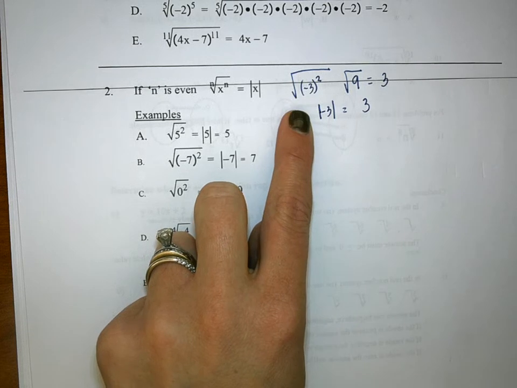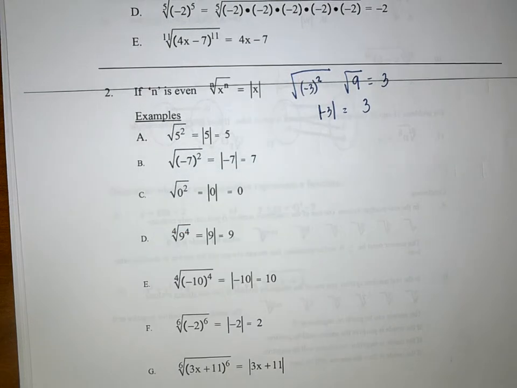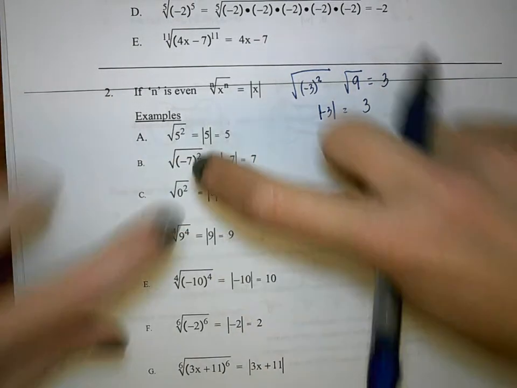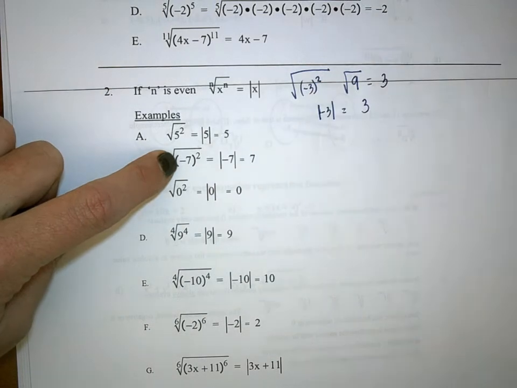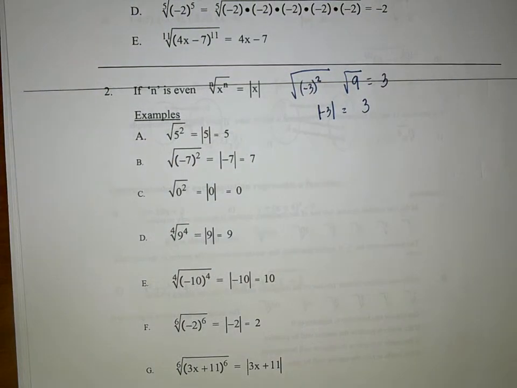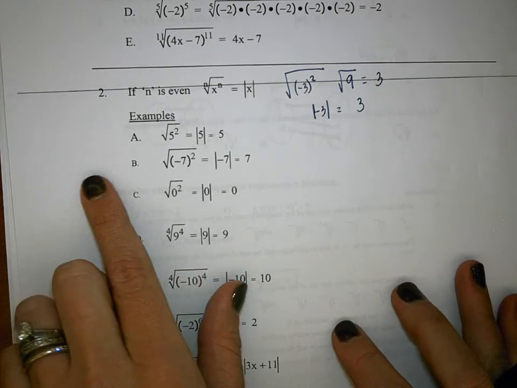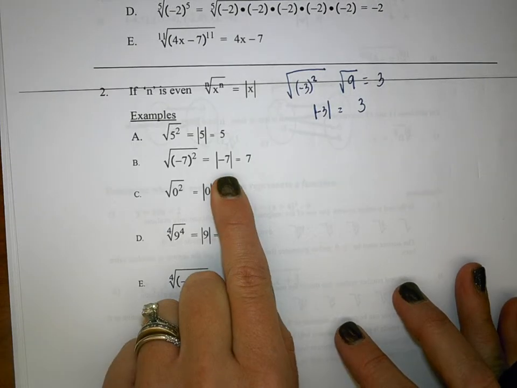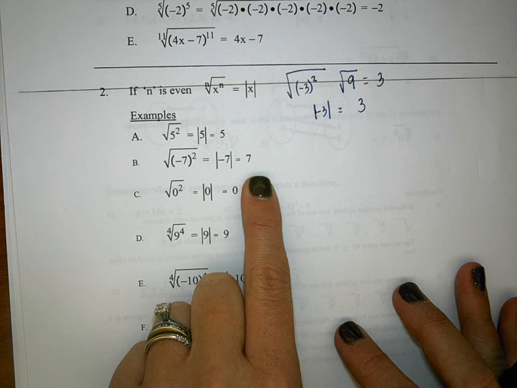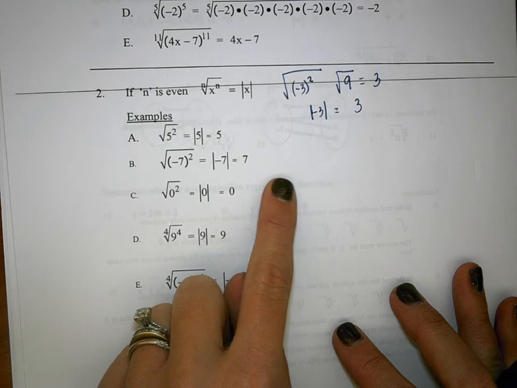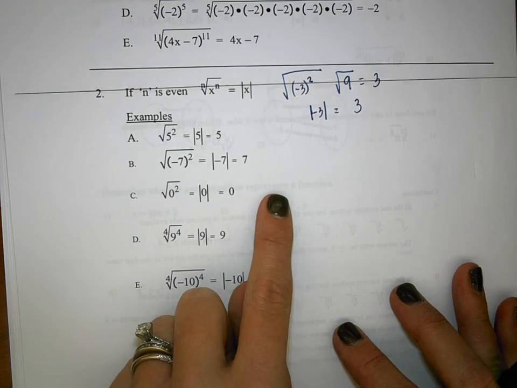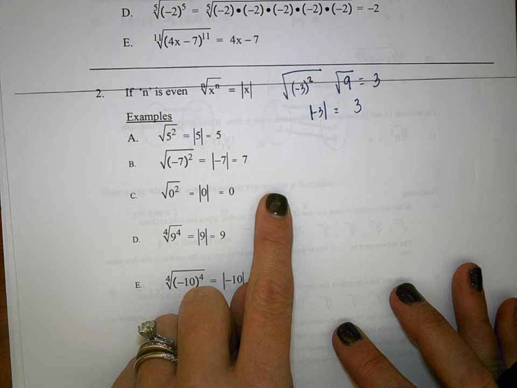This is different because from before we just had one negative. But if you have a negative to a 2nd power, that's actually going to end up making a positive. You can think of it as the absolute value of negative 7, which makes 7, for instance, on B. Do you guys understand what I'm trying to explain?